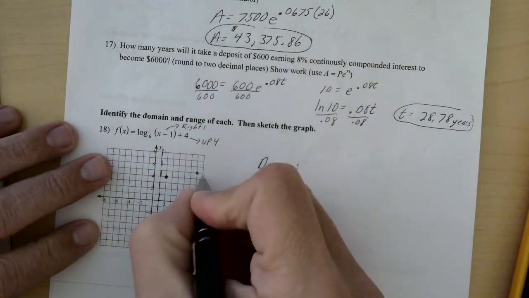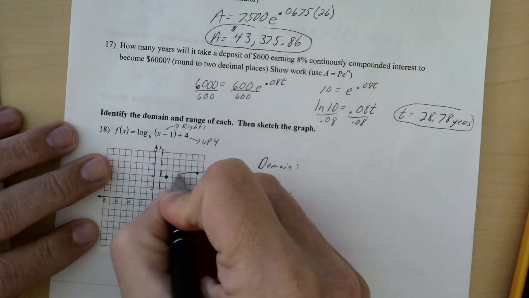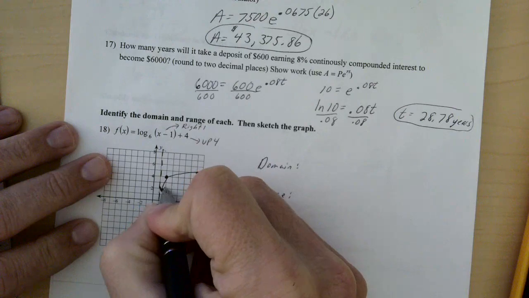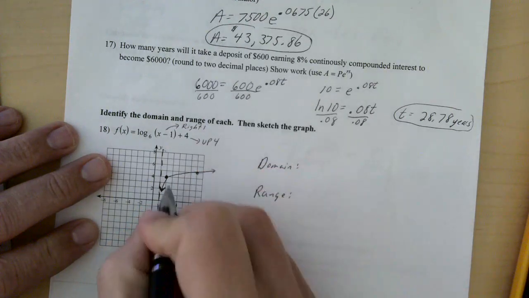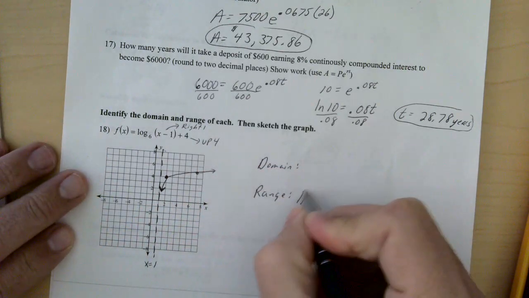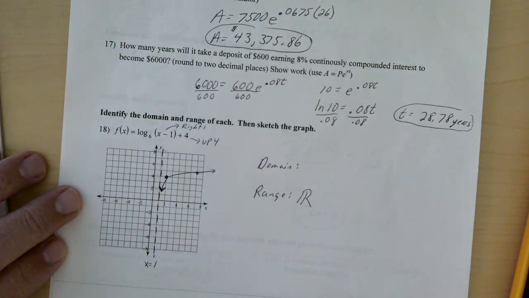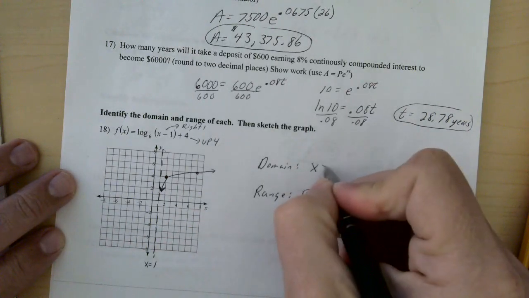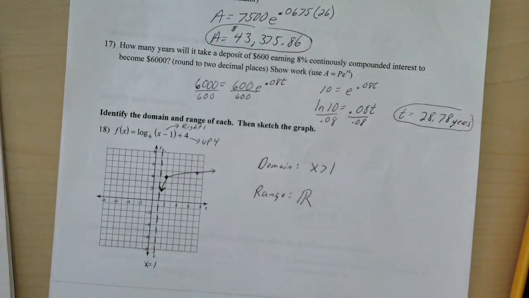So this graph curves through these points, and then it goes down, always getting closer to that guideline, and it's always going to continue to go up. So that's why your range for a logarithmic function is all reals, but in this case, my domain must be values greater than 1.